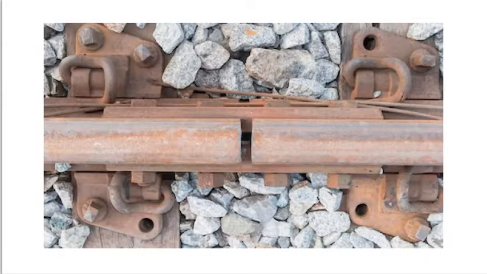Here, for example, we can see another gap. This gap is going to be like this in winter, but in the summertime, those two tracks are going to be coming very close to each other.